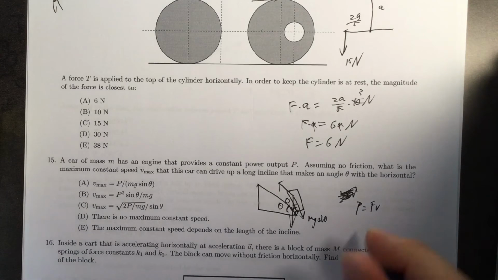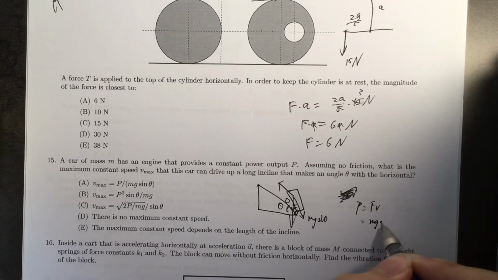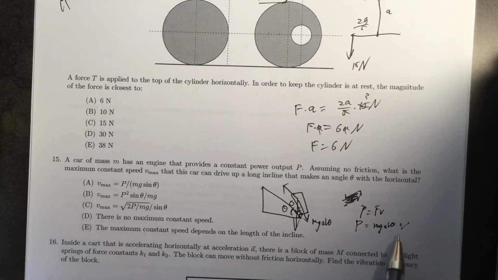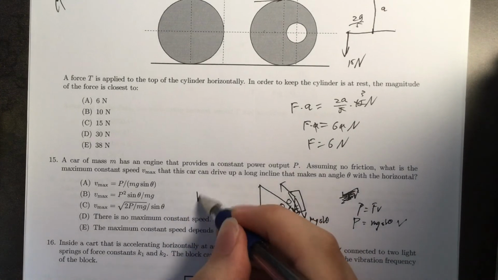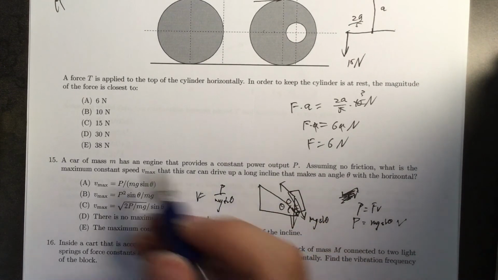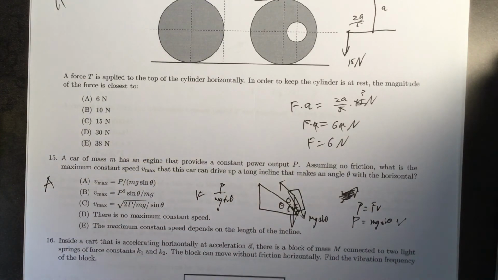Force times v, and the force is equal to mg sine of theta, and v is just v max. Now this is the P. We know the P. We want to find the v, so v is equal to P over mg sine of theta. Next one.